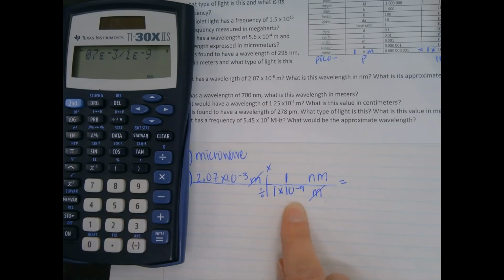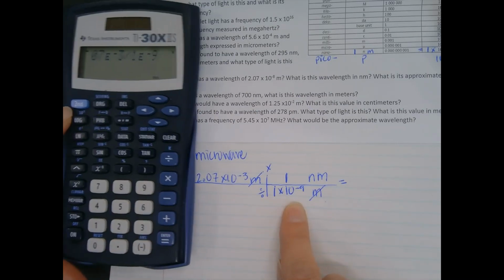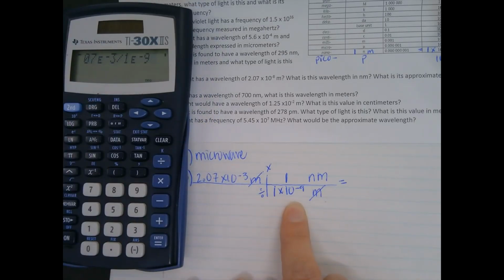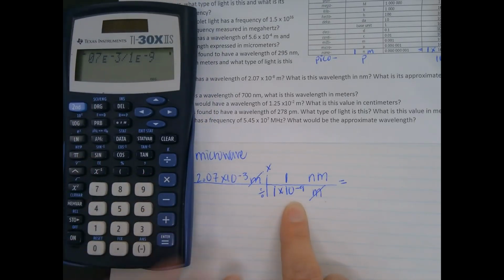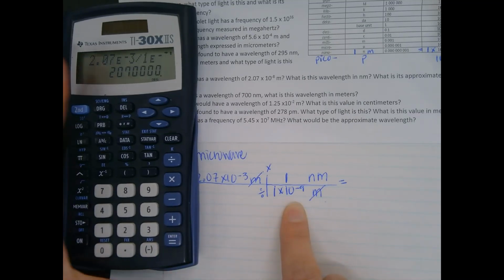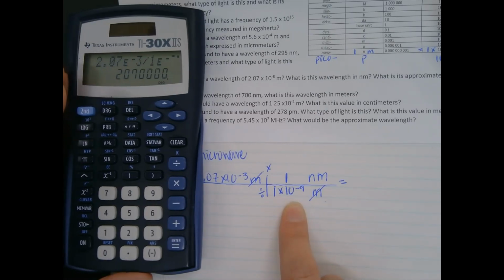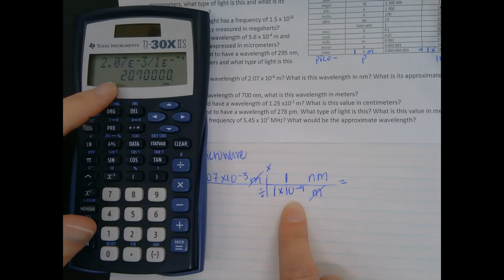Okay? You might be tempted to use this little 10 to the x right here. That is inverse log. Don't use that button. Just use the e, and it makes it easier. Enter. Okay, now you have this big old long number. Well, we could write all the zeros, but a lot of times students make mistakes because they're trying to count zeros. So we can turn this into scientific notation.